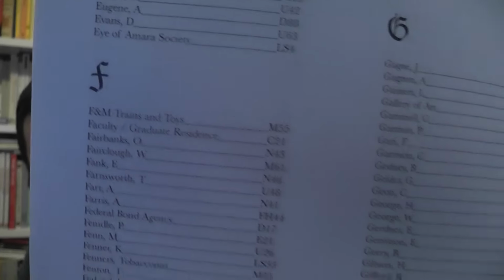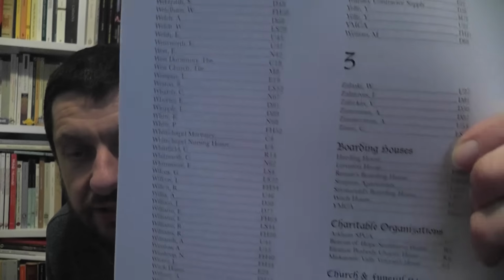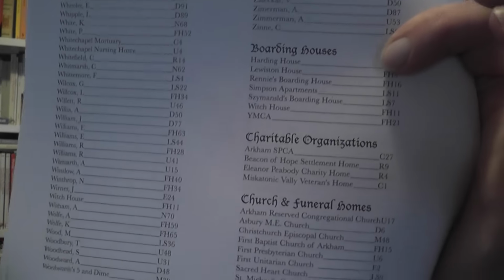That is a directory of places, institutions, and people in Arkham. As you can see, you see the names of various people and places that you may want to visit at some point, associated with alphanumerical codes. Then you also have a map that gives you a sense of where those things are. And finally you have an adventure, a case itself.